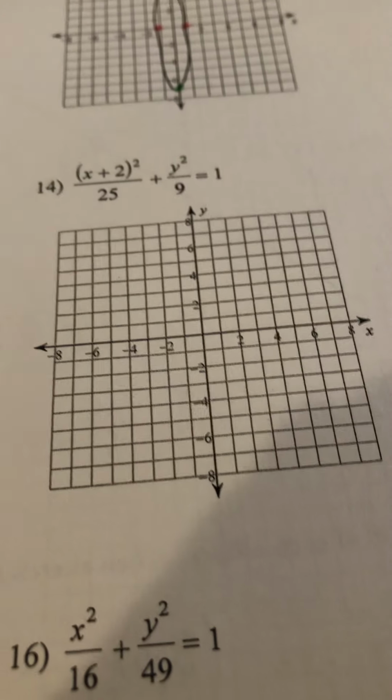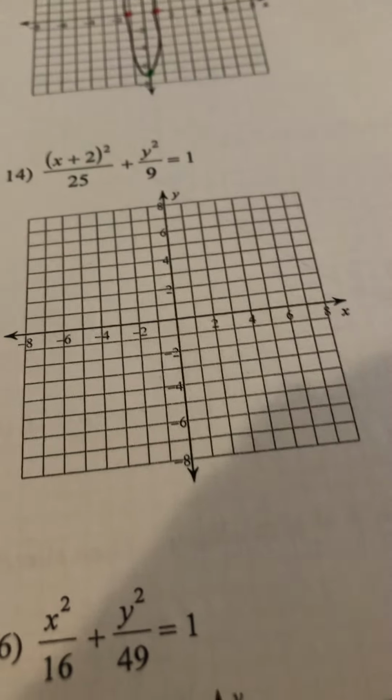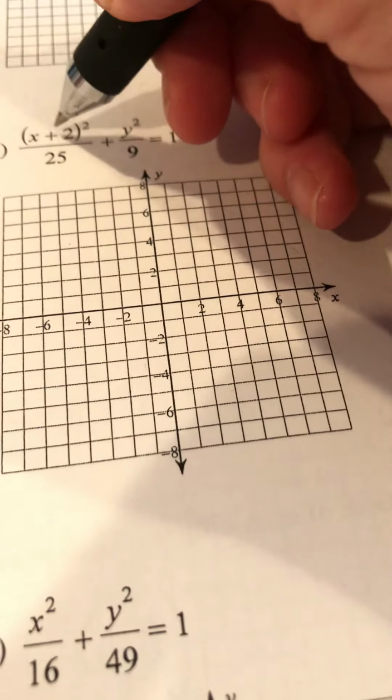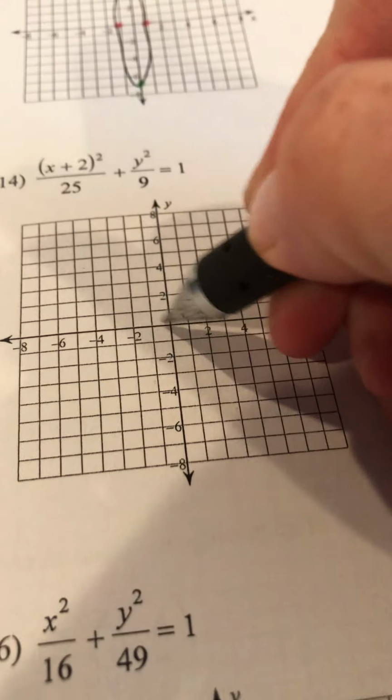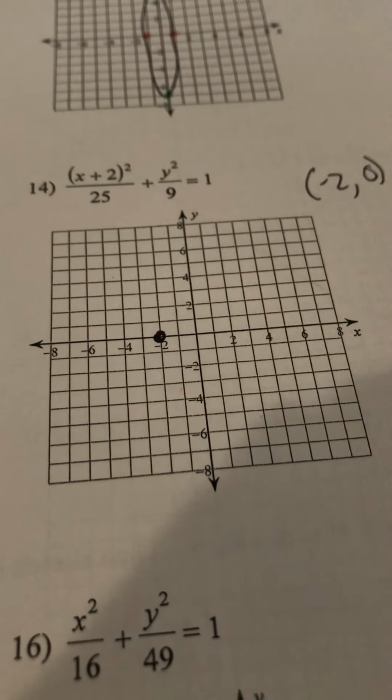Do you want to try it first? If so, you should pause it. If not, here we go. If we got a positive, so it's negative. There's nothing with the y, so it's 0. Left 5, 0, there's my center.